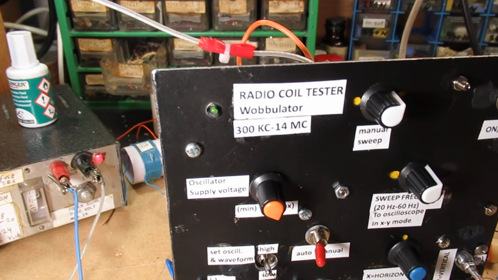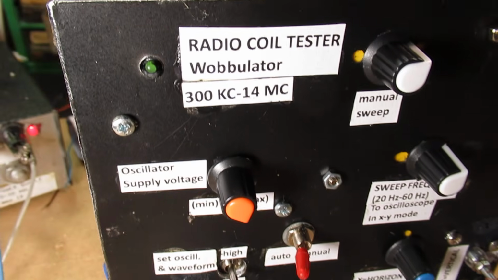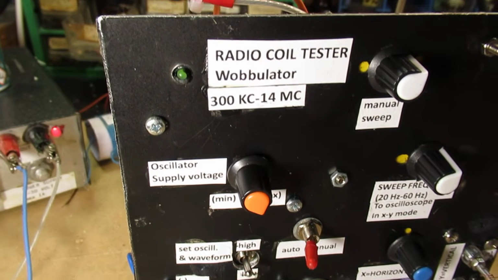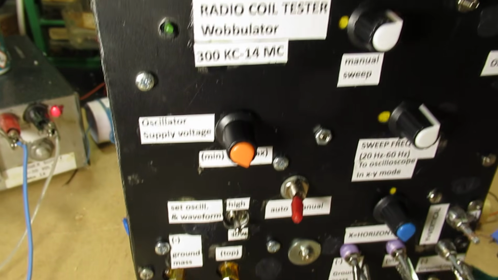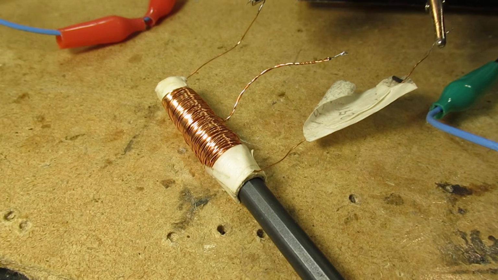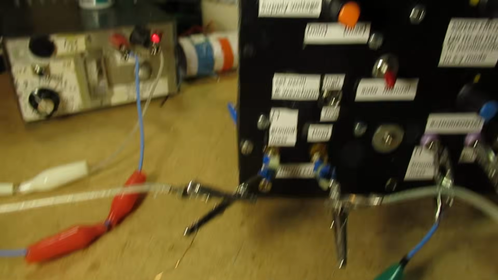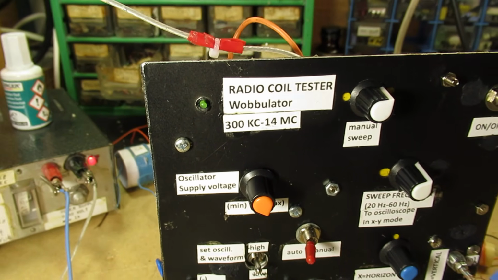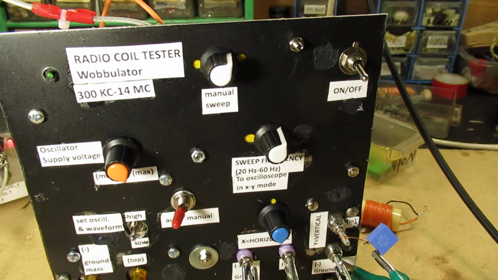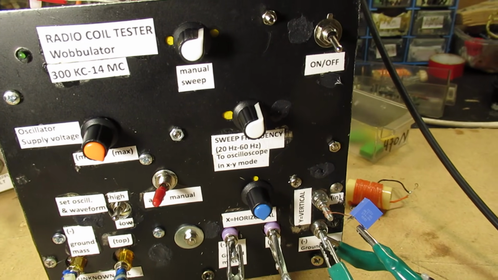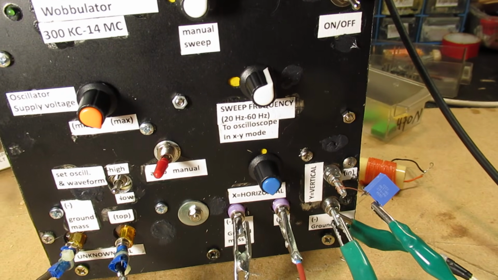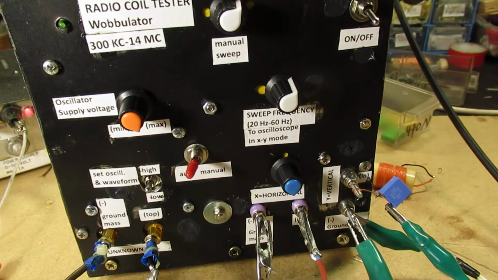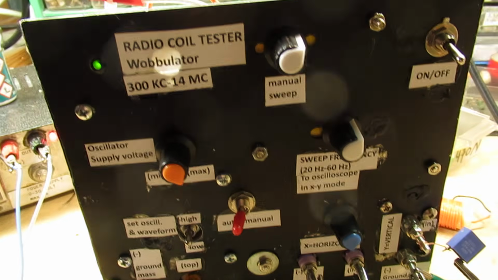Here on this part of the circuit, this is the oscillator unit that can oscillate with different coils, and here is a demo coil between 300 kilocycles and 14 megacycles. And the other part is the sawtooth generator, the sweep generator that sweeps the dot over the screen of the oscilloscope. And you can see it here.